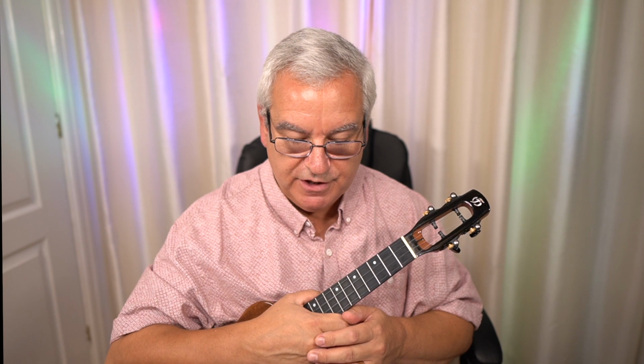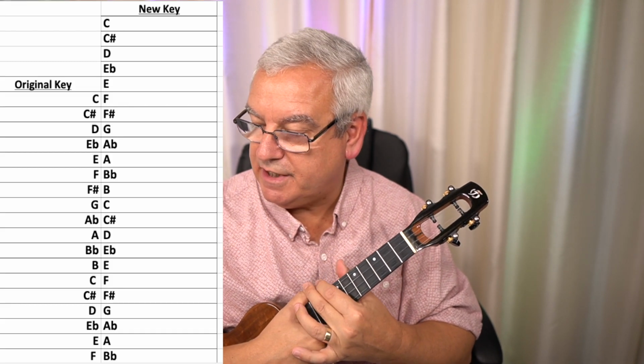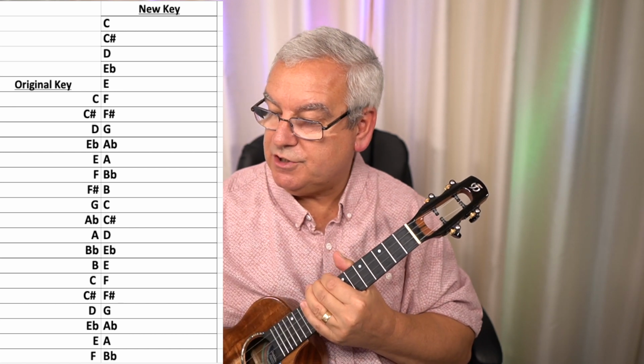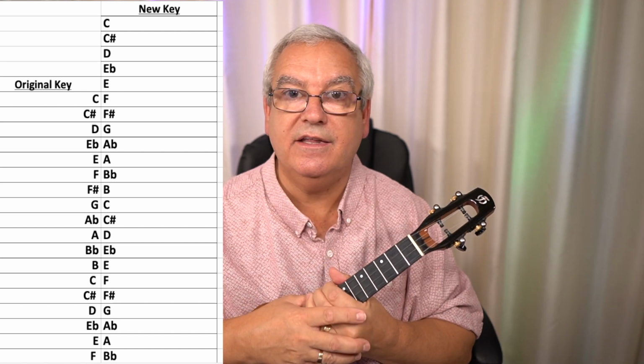So now I'm going to move it to the key of F. So we need to have on the left hand side, we're going to keep that where it is, and we're going to match up, instead of the G, we're going to match the F alongside the C.